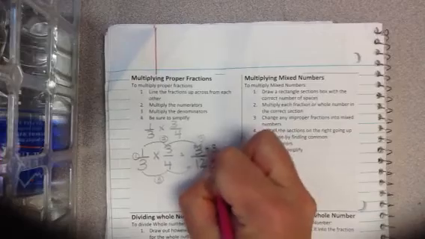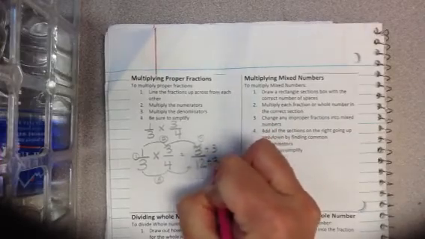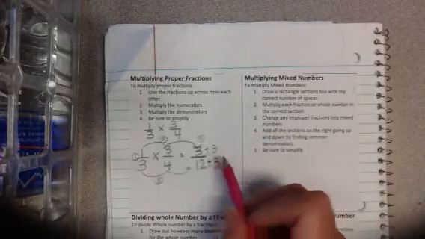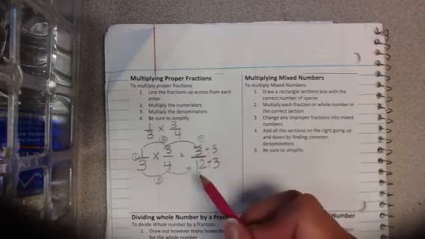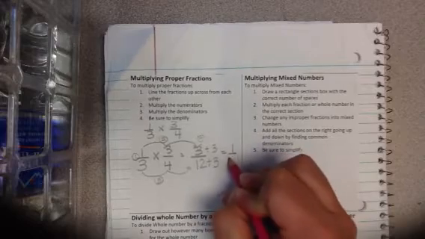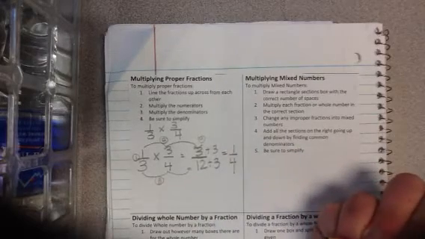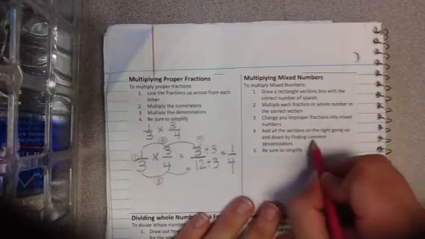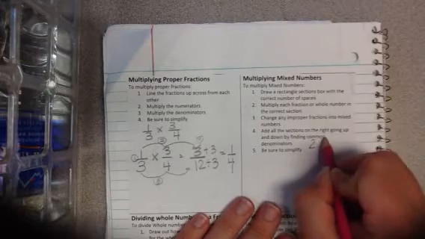I can divide by 3 and divide by 3, because I noticed that 3 goes into both 3 and 12. 3 is a factor of both of them. So there's my answer. All right, so here's my problem for multiplying mixed numbers.